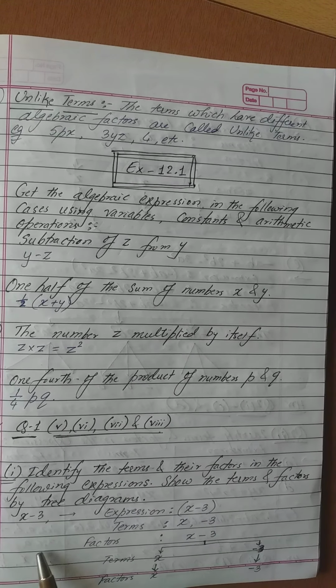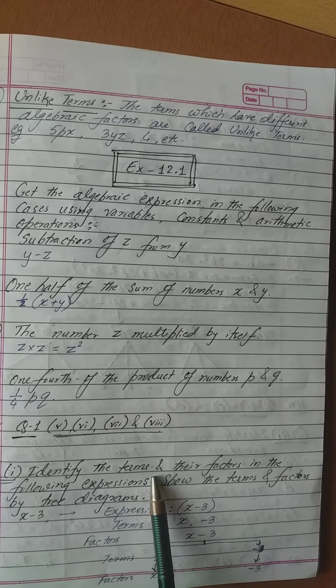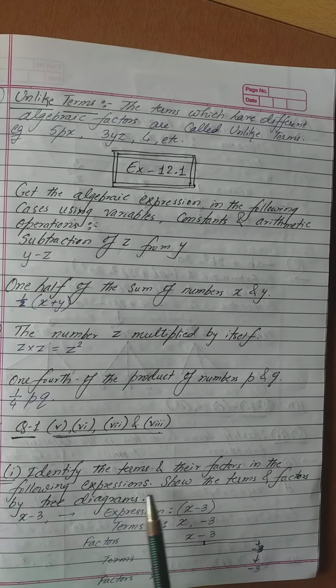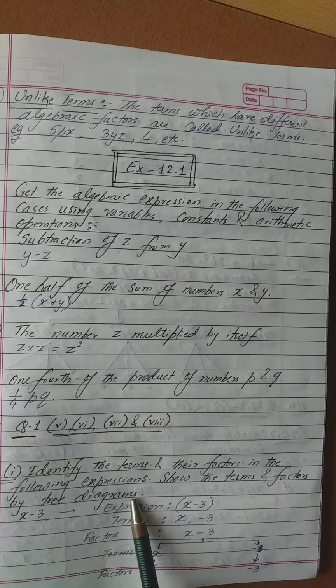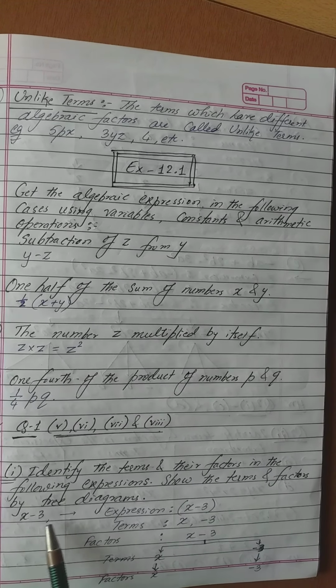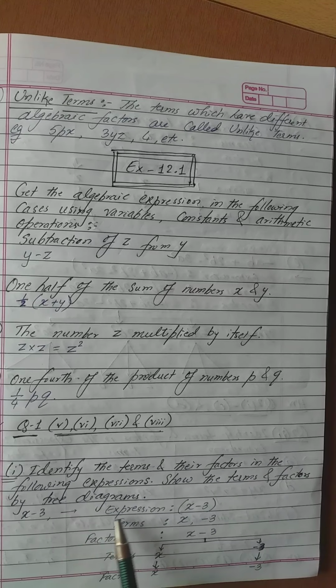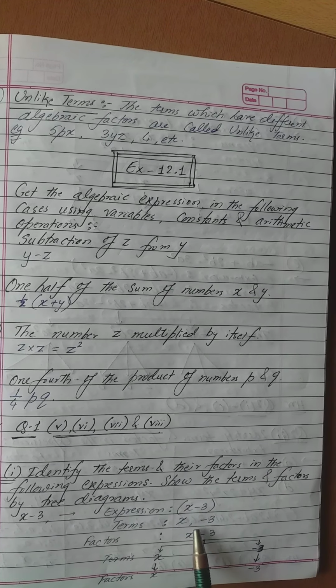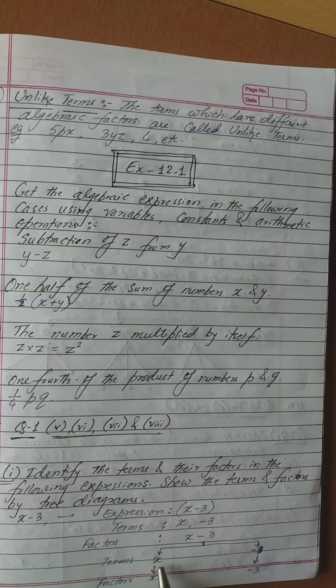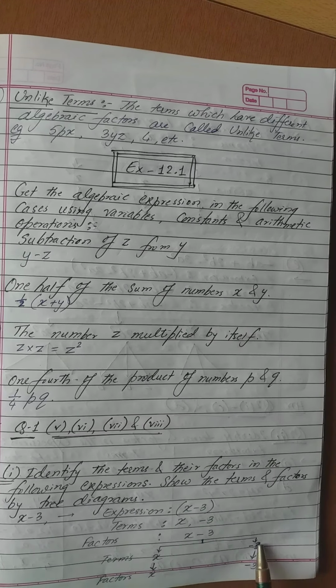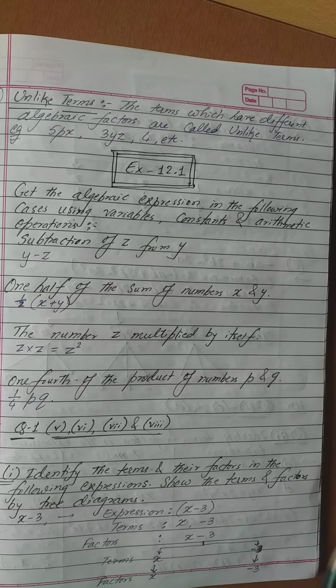Question number 2. Identify the terms and their factors in the following expressions. Show the terms and factors by tree diagram. That is, x minus 3 is your expression. Here the expression is x minus 3, terms will be x and minus 3, and factors will be x and minus 3. Question number 2, sum number B.